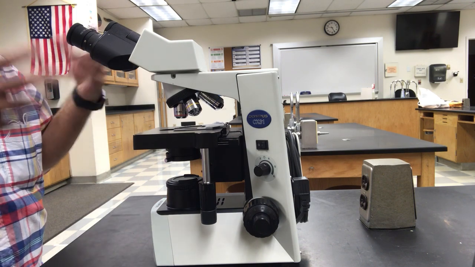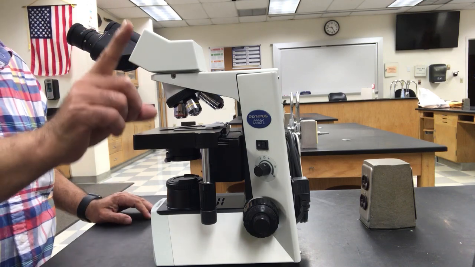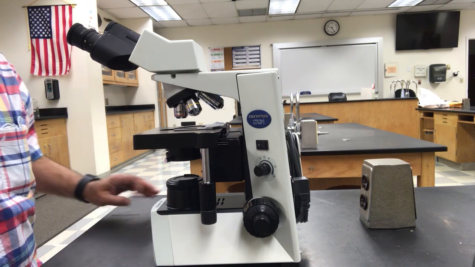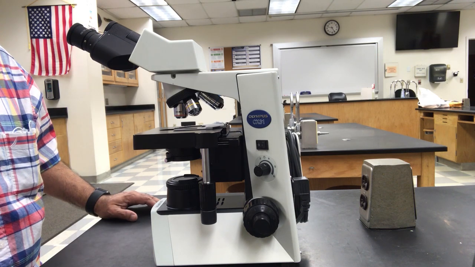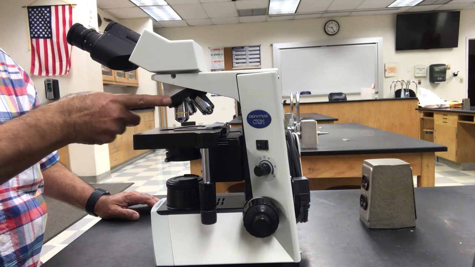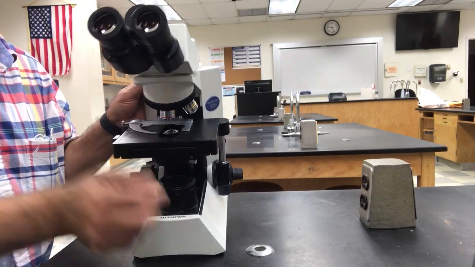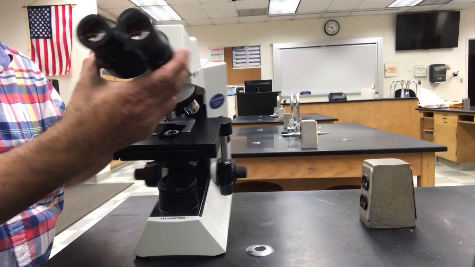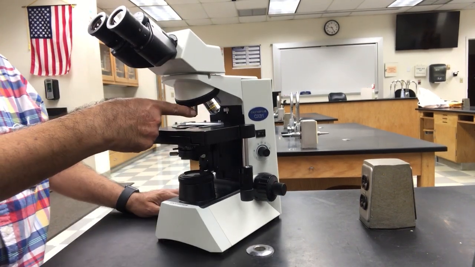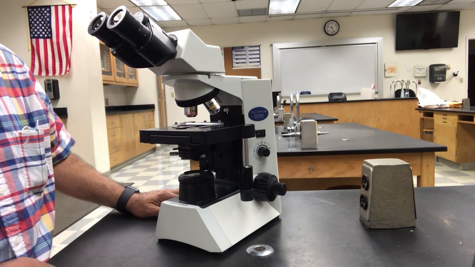The simple type, if you have seen in pictures or you have one or you have used one, would have only one lens. We won't go into that. We need this one. This is called a compound microscope because it has two sets of lenses. I hope you can see the two sets of lenses. One is the ocular lens. This is where you put your eyes. And the other one, the objective lens, this is where you put the object, which is a slide.